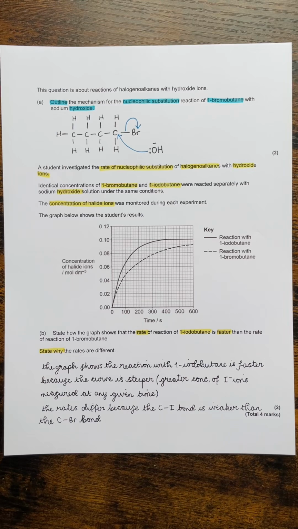Sometimes they've mentioned the silver nitrate and how that can be used to deduce that there's halide ions being substituted off. Most of the time it's getting you to think about this idea of bond enthalpy.